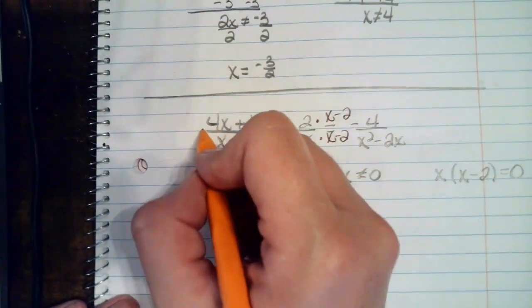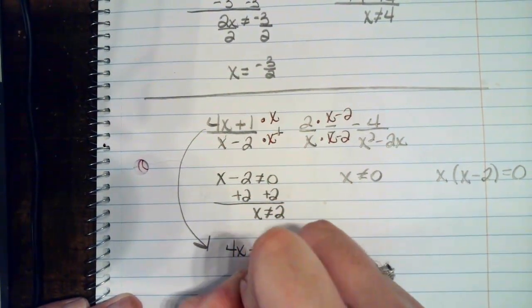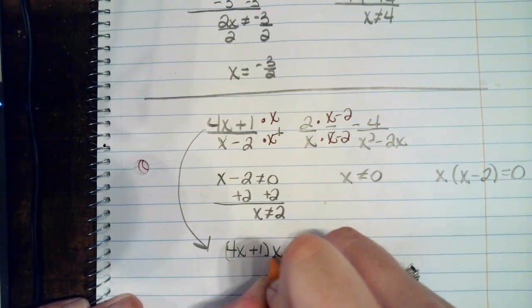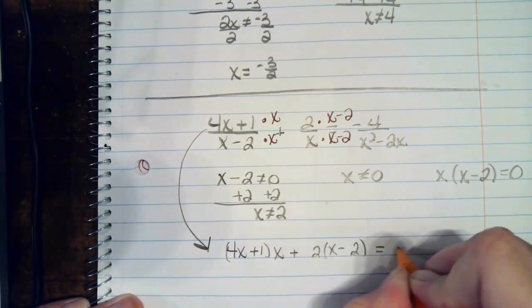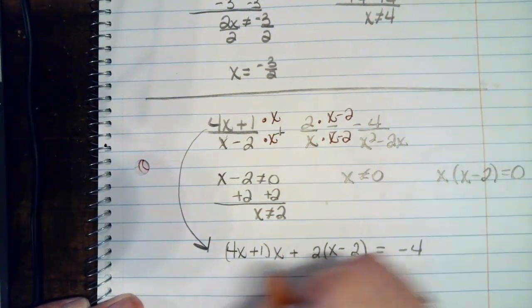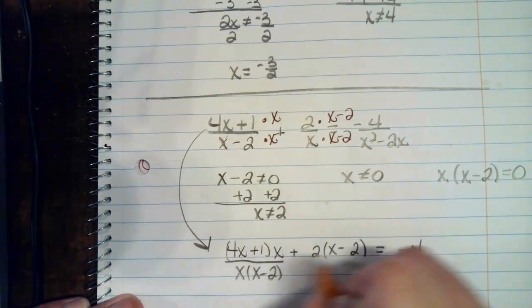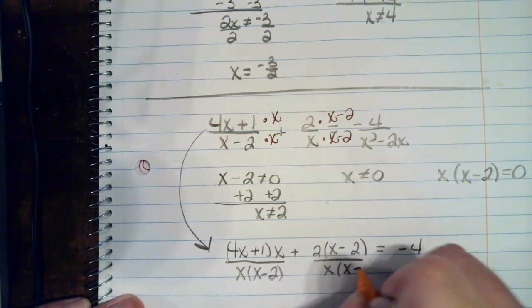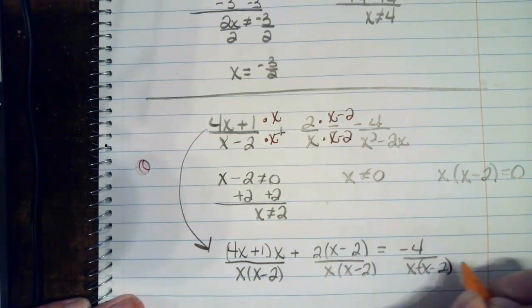So that gives me, moving down to here, (4x plus 1) times x plus 2 times (x minus 2) equals negative 4 over x times (x minus 2).